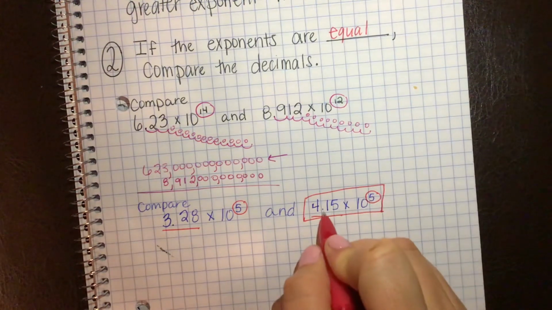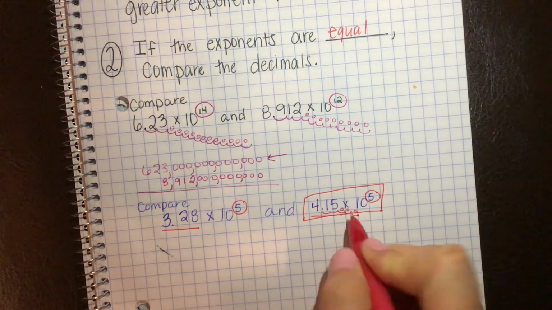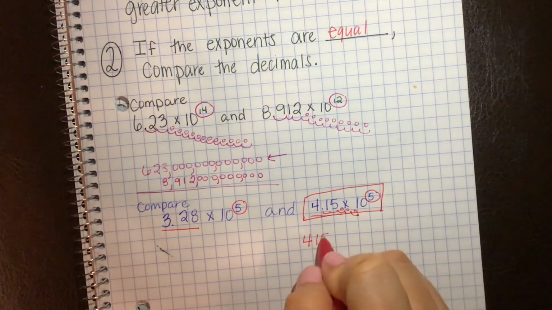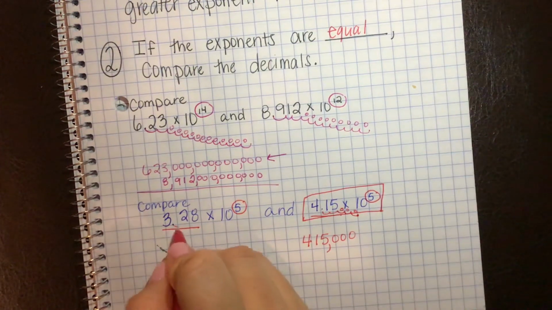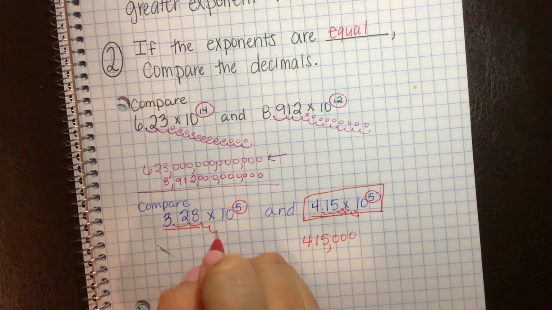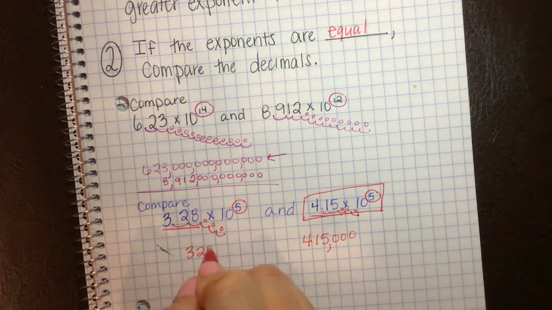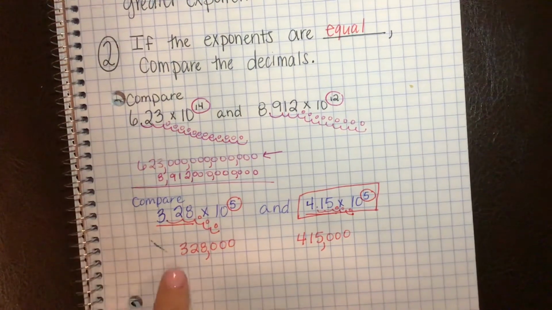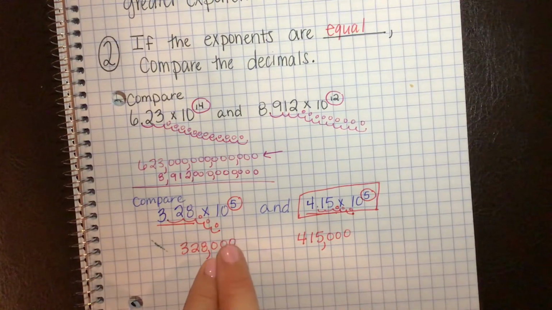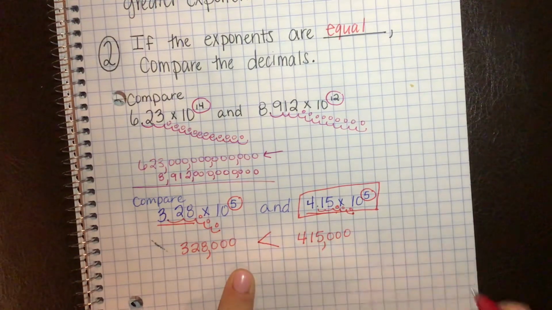Because if you moved it 1, 2, 3, 4, 5, it would be 4, 1, 5, and then 1, 2, 3 zeros. And this one would be 1, 2, 3, 4, 5, then 1, 2, 3. So it'd be 3, 2, 8, 0, 0, 0. So with 328,000 and 415,000, we would know that this one is greater.